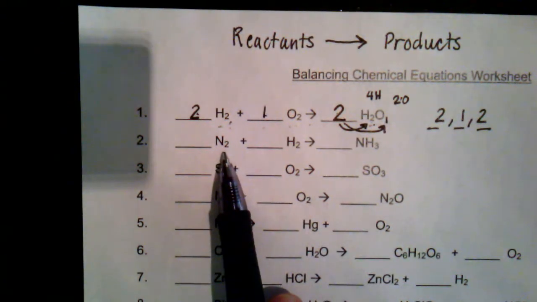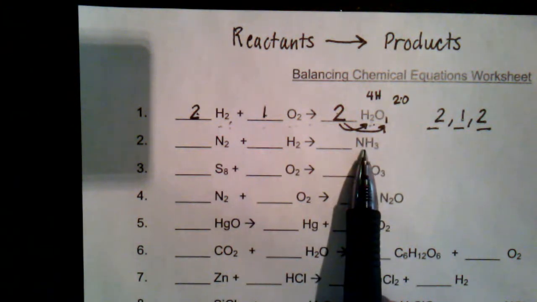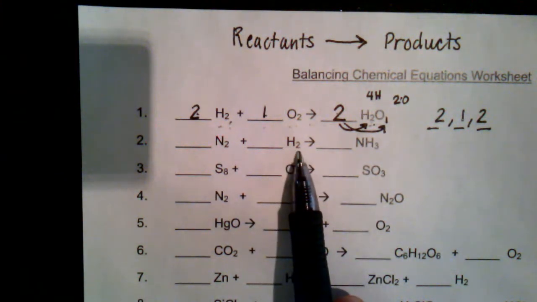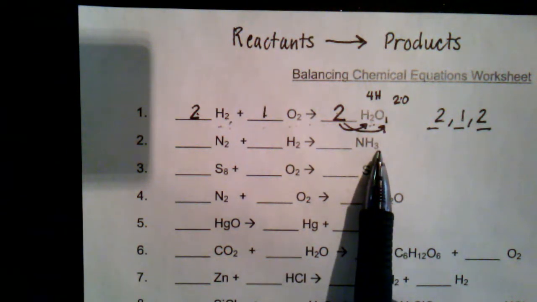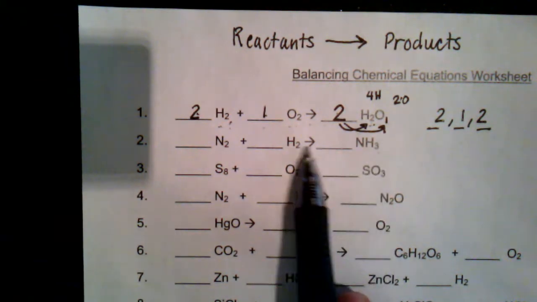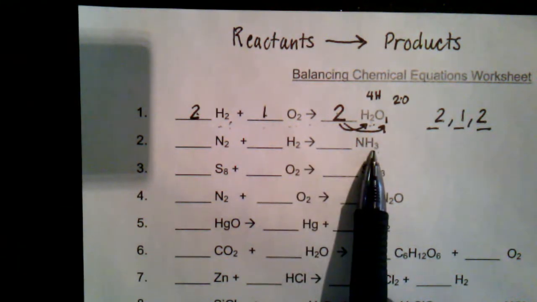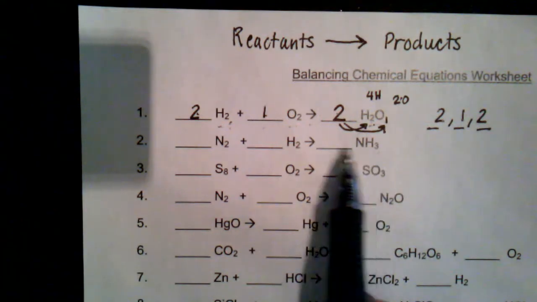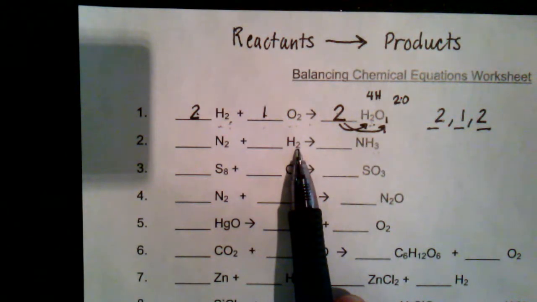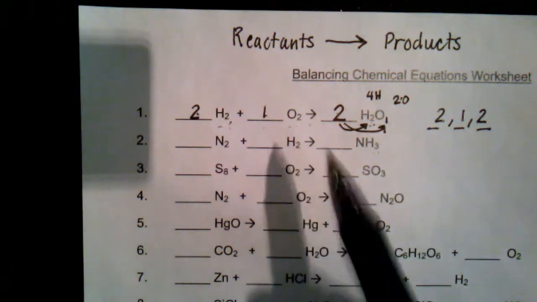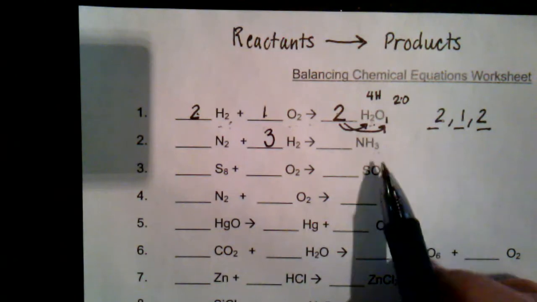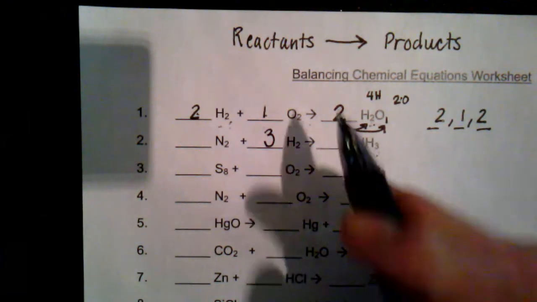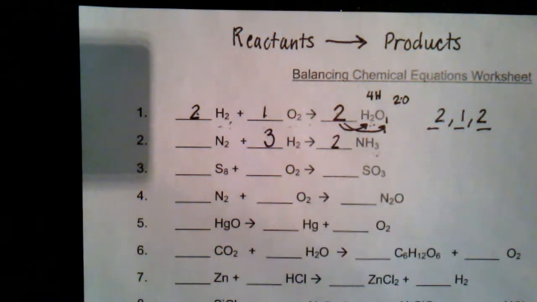We have 2 nitrogen. We have 1 nitrogen. We have 2 hydrogen. And then we have 3 hydrogen. Okay. So I would probably start with the hydrogen first and get them balanced up. Smallest number both of these go into is 6. To get 2 to 6, you're going to multiply this by 3. To get 3 to 6, you're going to multiply this by 2.